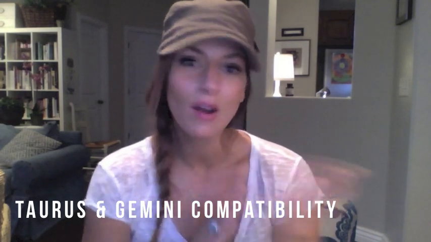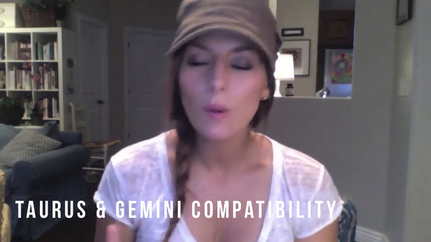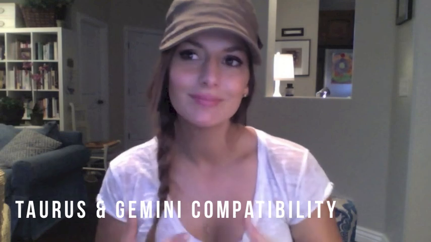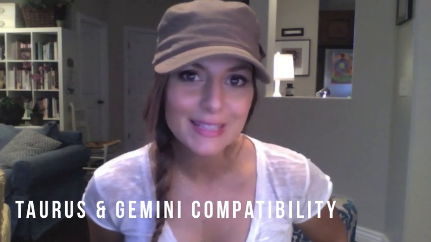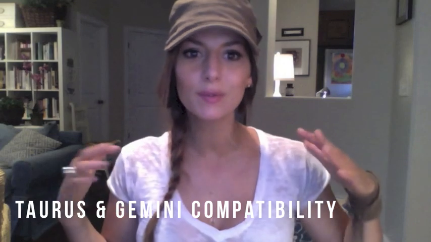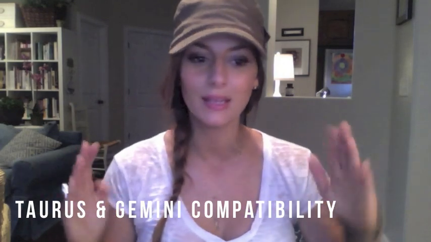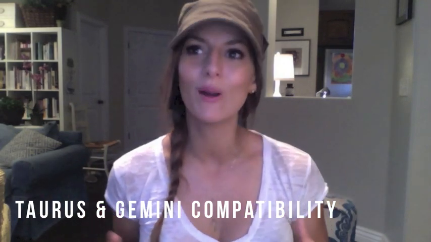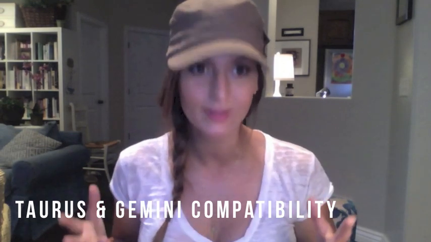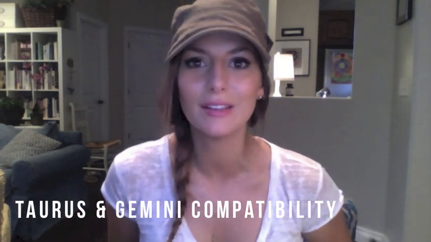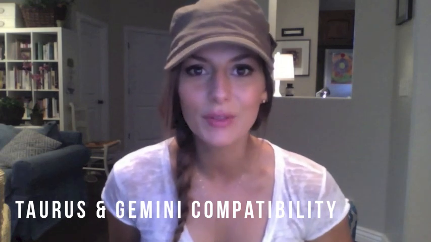Now on the harmony side of things, Taurus is a sign that is consistent and grounded. So I can see this being good for the Gemini in the sense that it will give them someone who grounds them and gets them to focus on something, or helps them take all of their ideas, and instead of being all over the place with them, helps them refine and create a single path for those ideas.